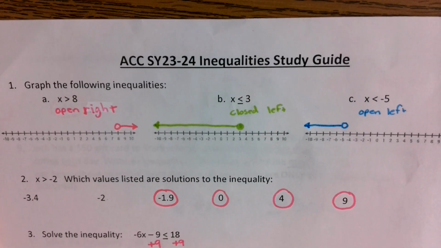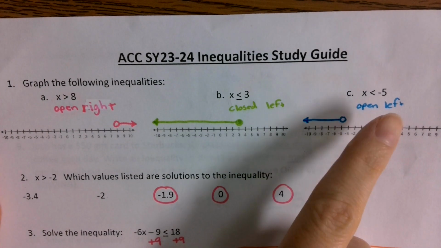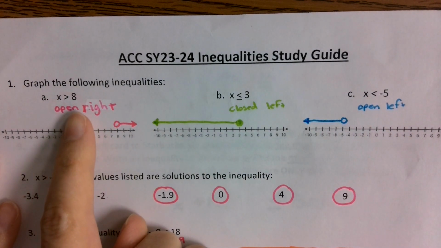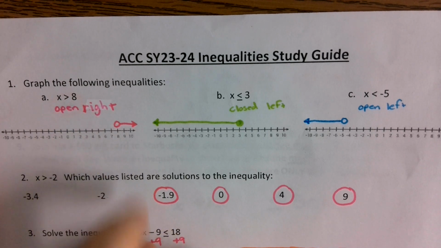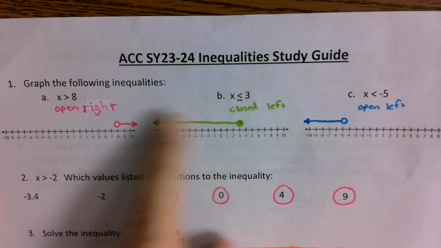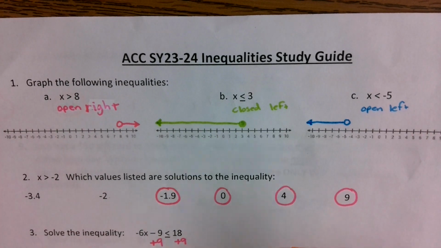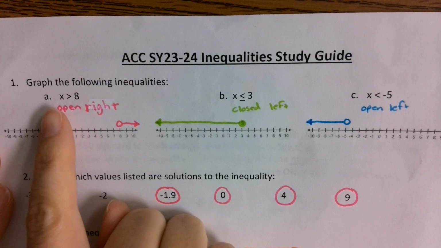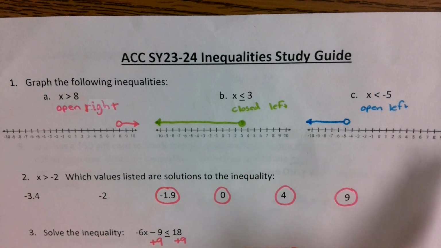So for here, the very first question, all you had to do was graph. Keep in mind that when you're graphing, if it is an open circle, it does not have the equal to line underneath it. So it can either be a greater than symbol or it could be a less than symbol. Those would have open circles. Remember that the arrow points in the direction that you're going to graph as long as you have your variable on the left side. If your variable is written on the right side, you need to reverse the entire inequality.